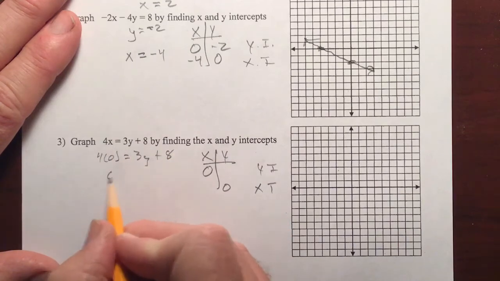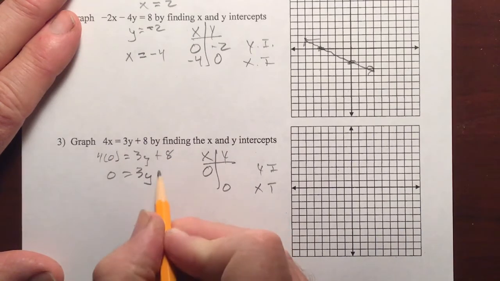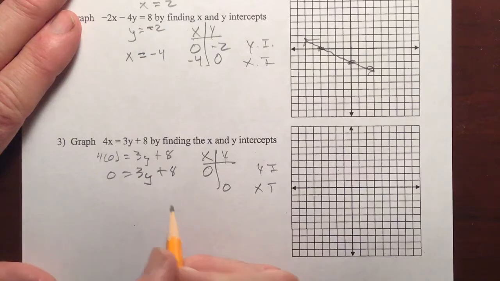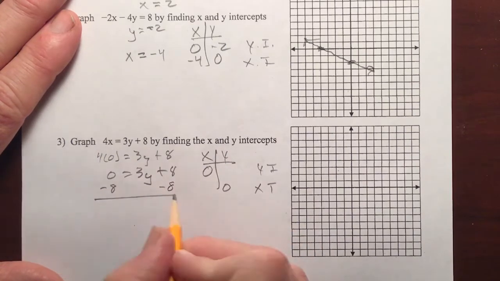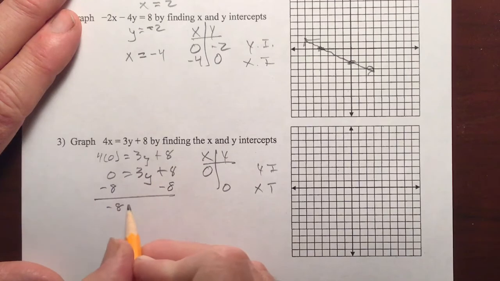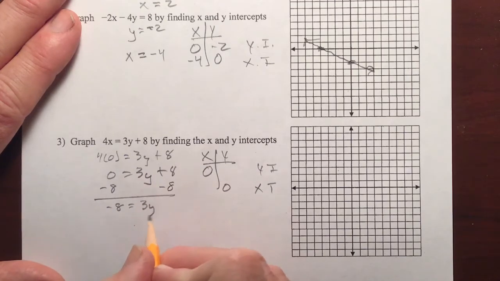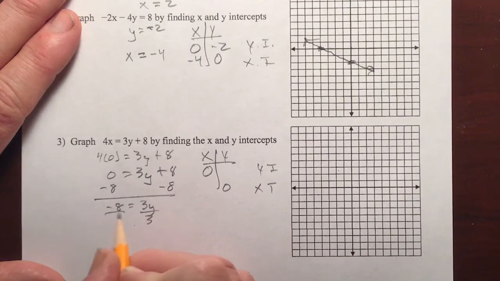That's 0, so you get 0 equals 3y plus 8. Now just solve for y. Subtract 8, and we've got negative 8 is equal to 3y. Divide by 3, and we get y is equal to negative 8 thirds.